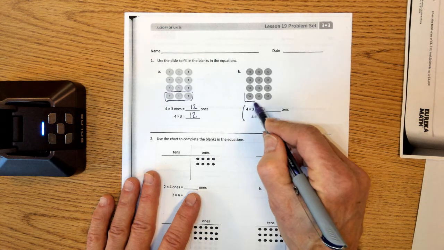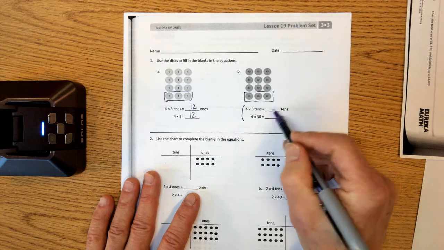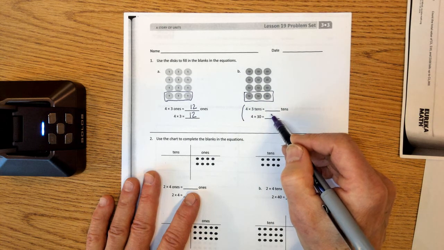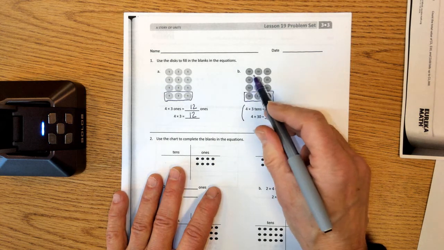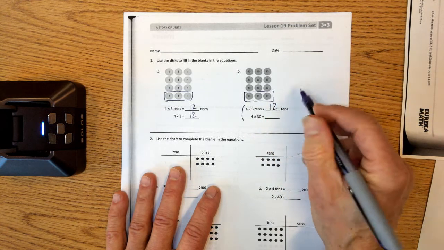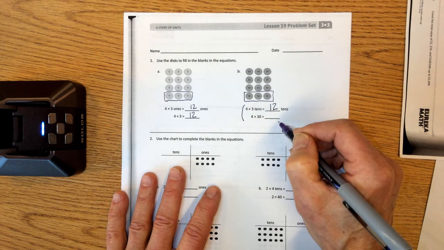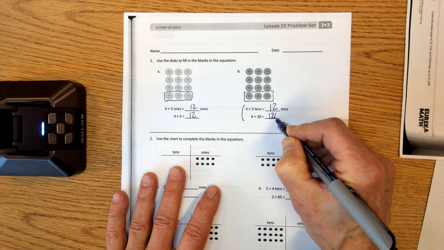Because each one of these rows is 3 10s. So how many 10s would that be altogether? Well, it would be 12 10s. 3, 6, 9, 12. 12 10s. And what is the value of 12 10s? Well, the value of 12 10s is 120.